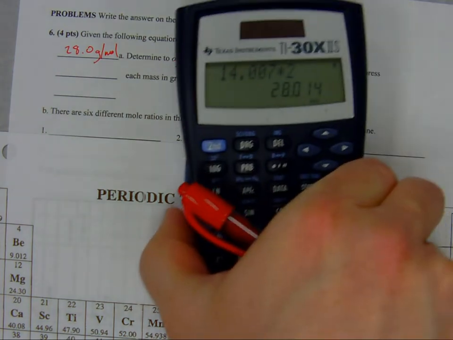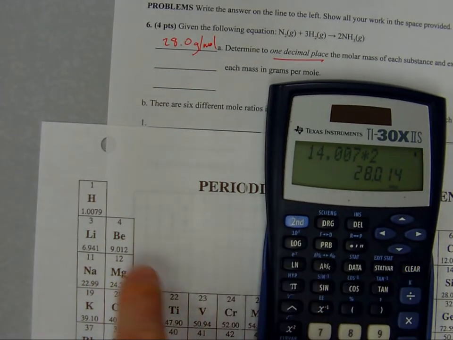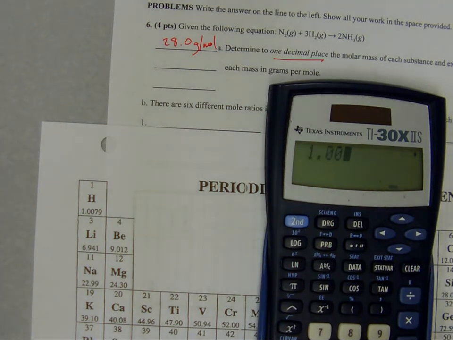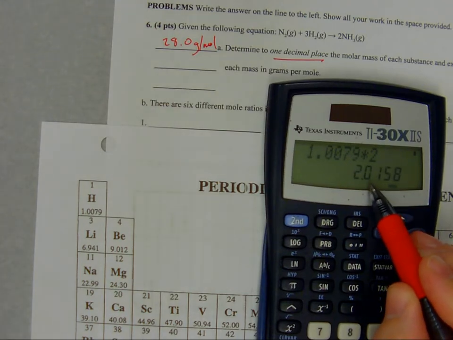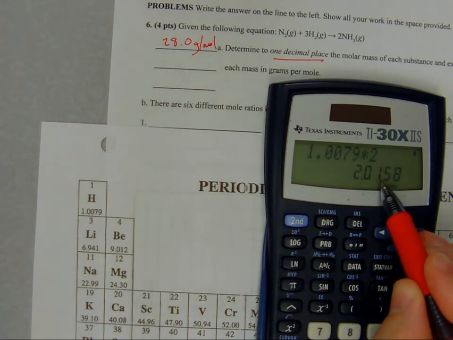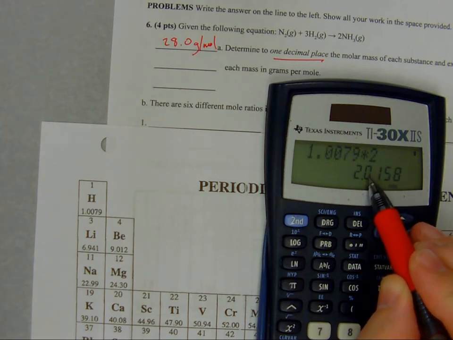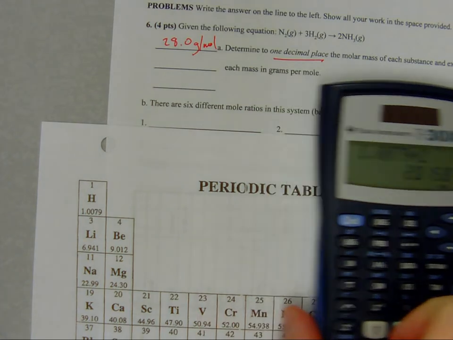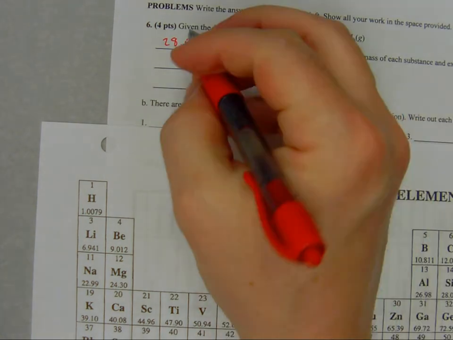Next up, hydrogen, right there. Now, it's H2. There are 2 of them. Again, 1 decimal place. The 100th place is not large enough to make me roll this spot up, so I'm going to go with 2.0 grams per mole for H2.